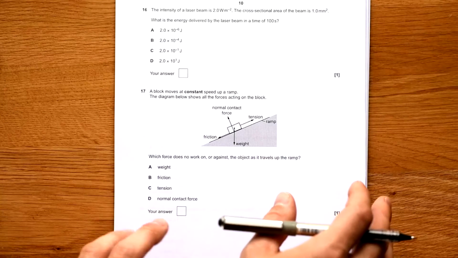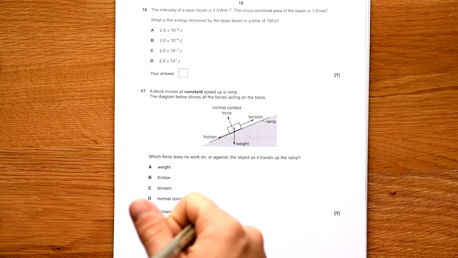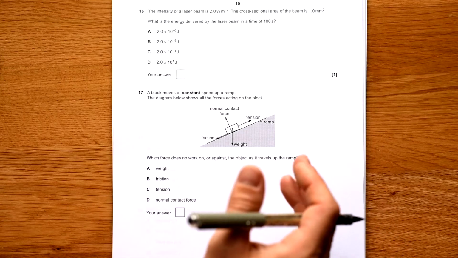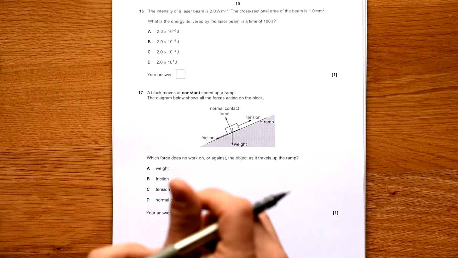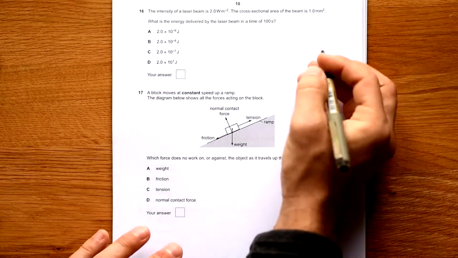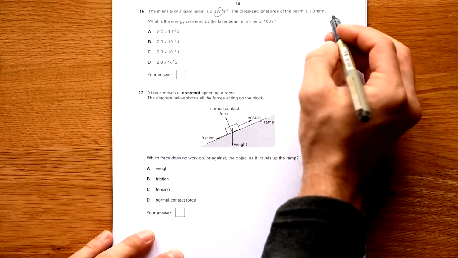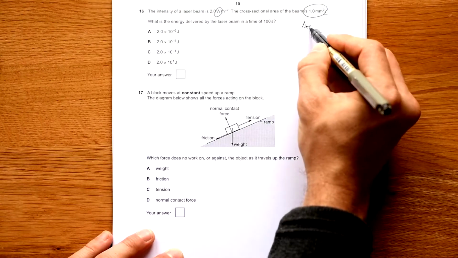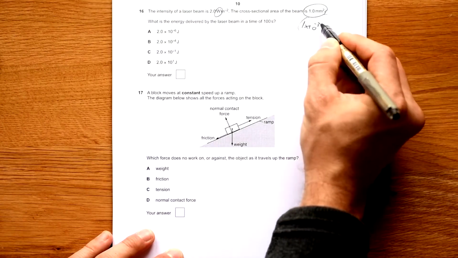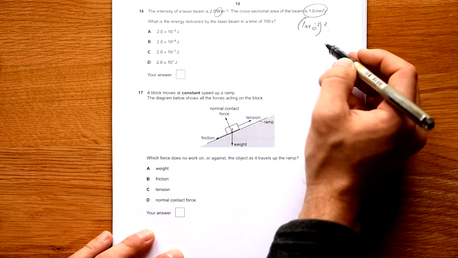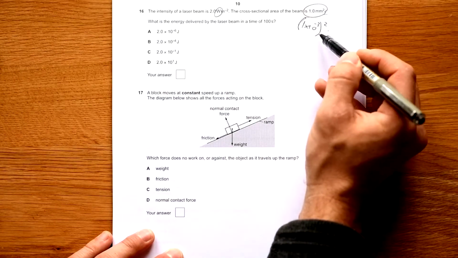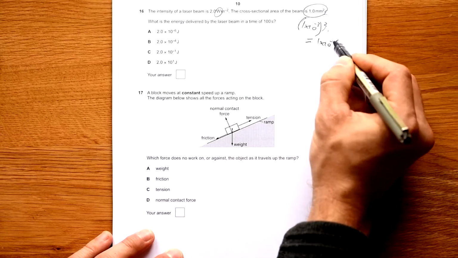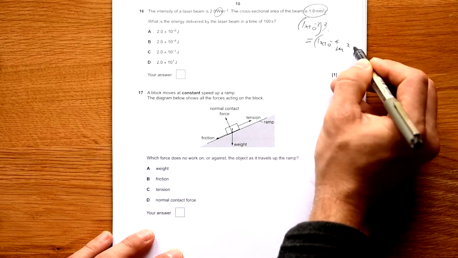16. The intensity of a laser beam is 2 watts per meter squared. The cross-sectional area of the beam is 1 millimeter squared. What is the energy delivered by the laser beam in a time of 100 seconds? Okay, so we just need to find out watts first. So that means that we need to turn this into meters squared. So that is 1 times 10 to the minus 3, but that's squared because we're going from millimeters to meters twice. So that is 1 times 10 to the minus 6 meters squared.